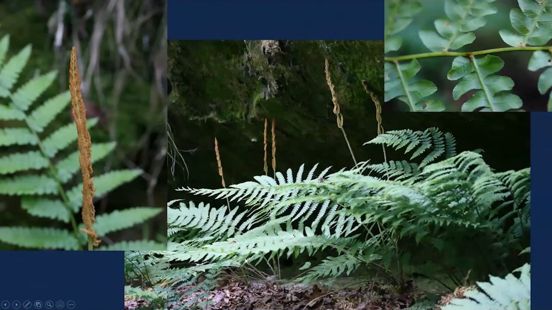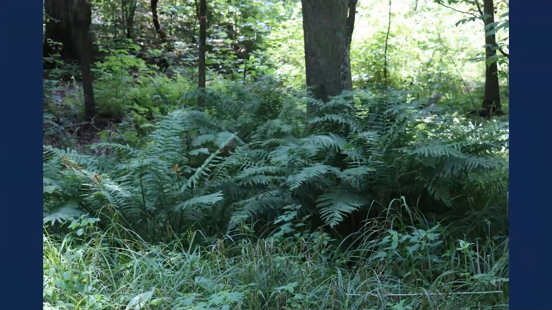So you can see on the left there a close-up of that fertile frond. The middle picture has both fertile and sterile fronds on there. And in the upper right picture, you can see those little tufts of woolly hairs occurring where each of the pinnae attached to the rachis. And then just a big shot of it growing there. Sometimes on the rocks, this one happens to be in a little seep.